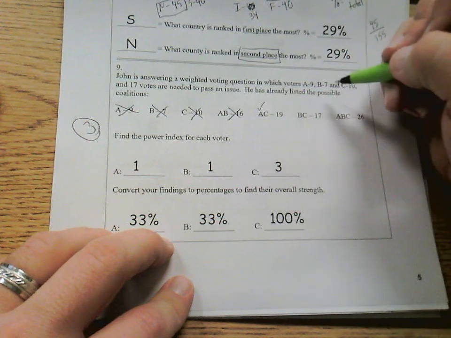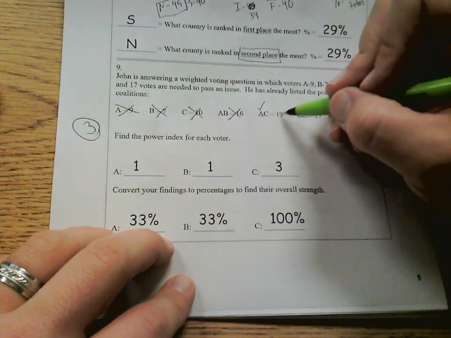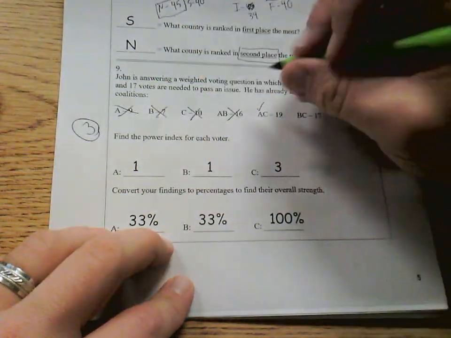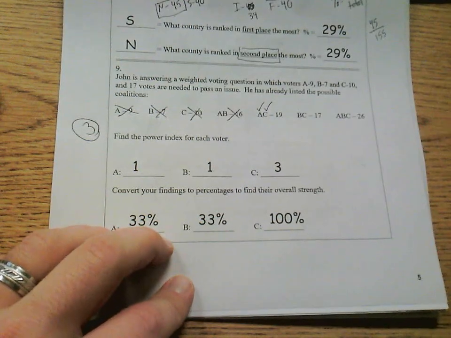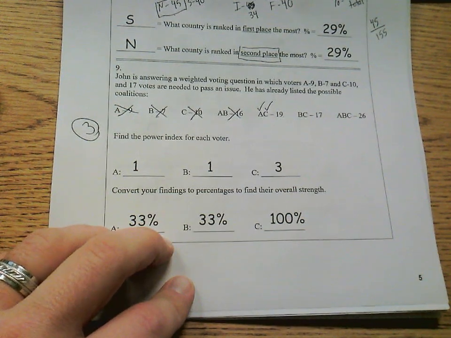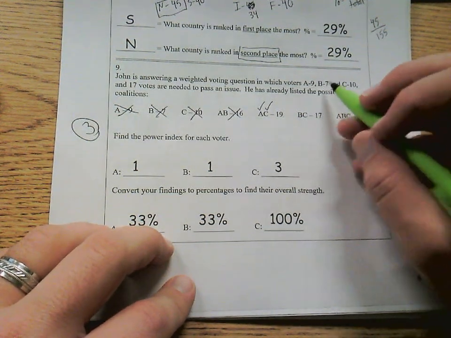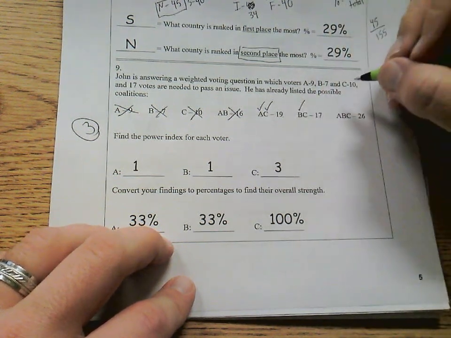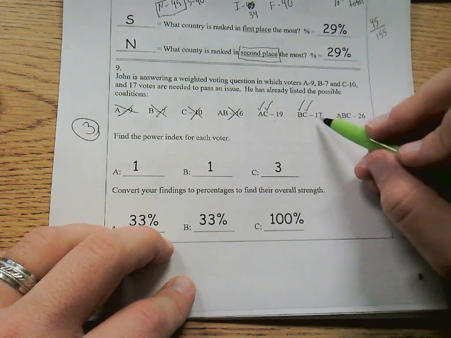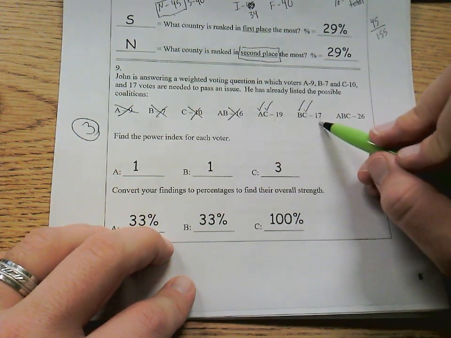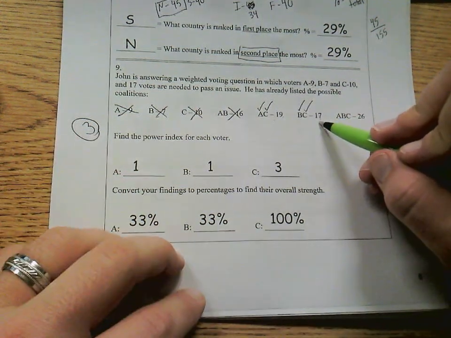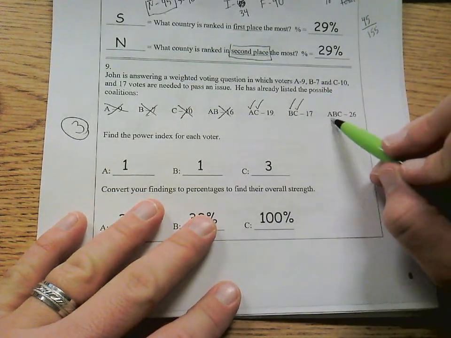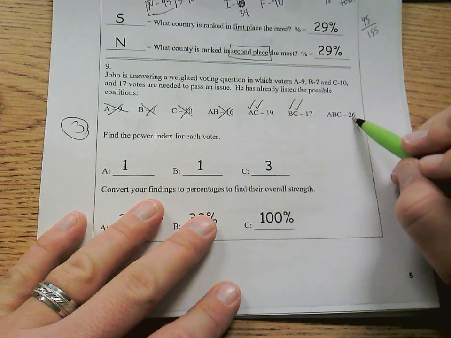Looking at C, C has 10 votes. Well, if C took his 10 votes away, that 19 would drop to 9, and you need 17 votes. So yes, that would also be a losing coalition. B and C, same thing. If B was to leave, that 17 drops to a 10. That would be a losing coalition. B has to be there. C, same thing. C has to be there, because if C walks away, that coalition is at 7, and it's a loser.